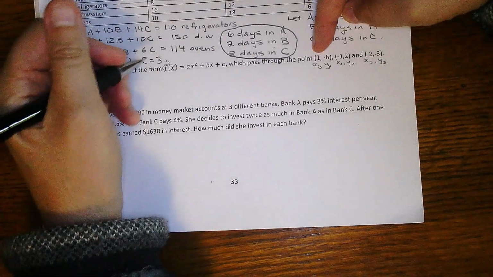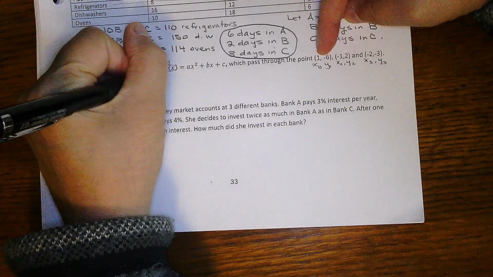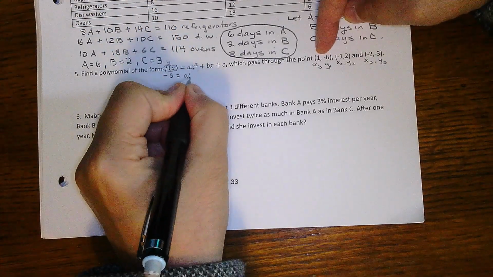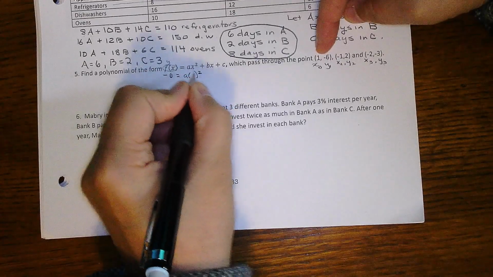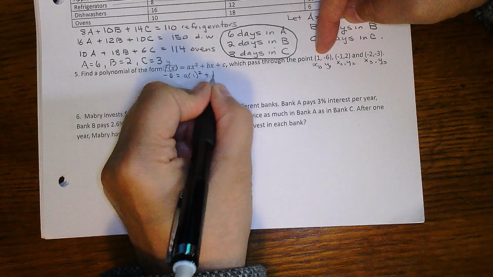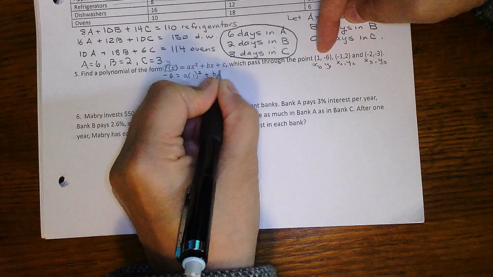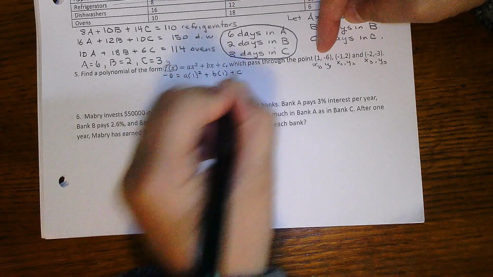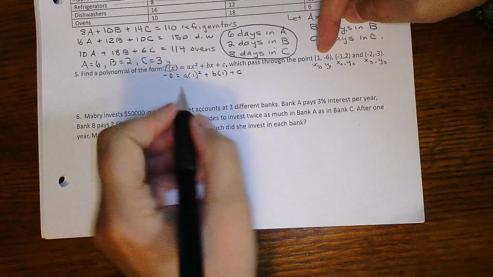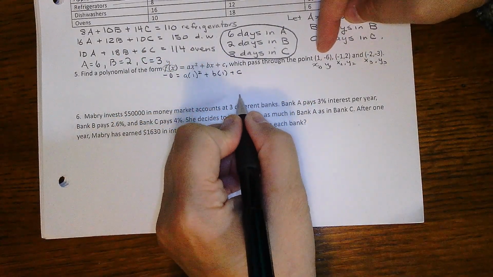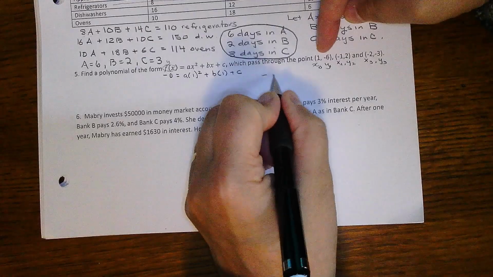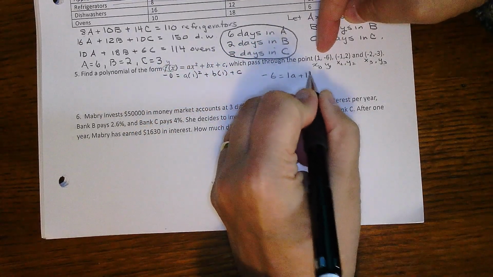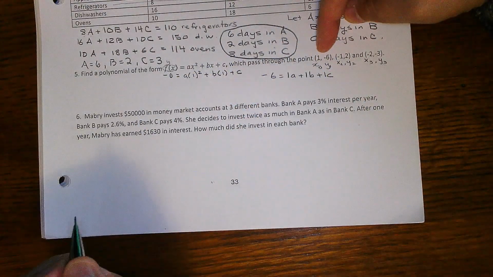So the first one, 1, negative 6, would mean that y is negative 6. I don't know what a is, but x is 1. So I'm going to put 1 in for x, square it. I don't know what b is, but x is 1. So I'm going to put 1 in for x plus c. Okay, so if I simplify that out, that's just negative 6 equals 1 squared is 1, 1a plus 1b plus 1c.